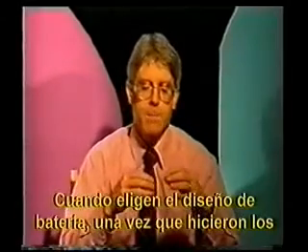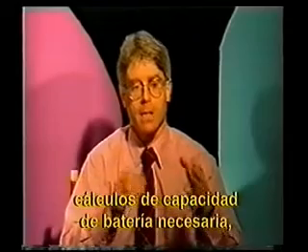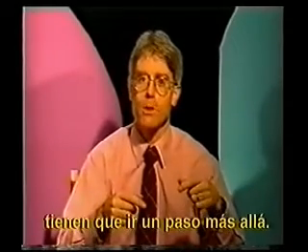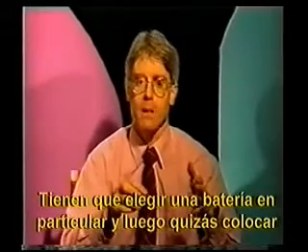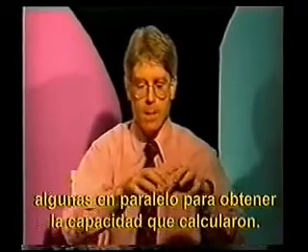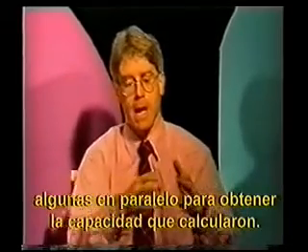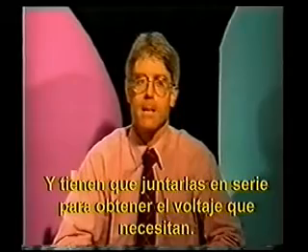When you're choosing your battery design, once you've done your calculations of necessary battery capacity, you have to go one step further. You have to actually choose a particular battery and then maybe put a number of those together in parallel to give you the capacity that you've calculated, and put them together in series to give you the voltage that you need.